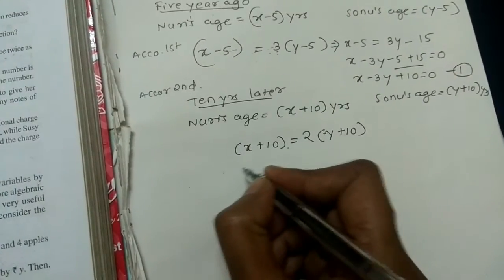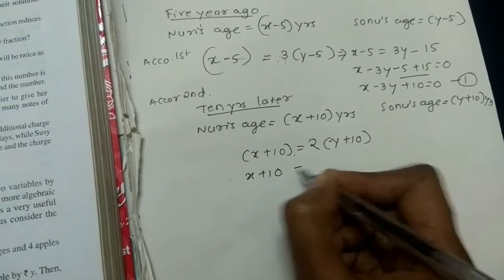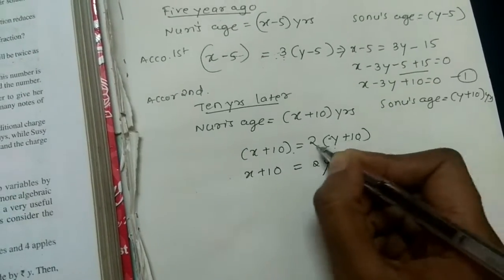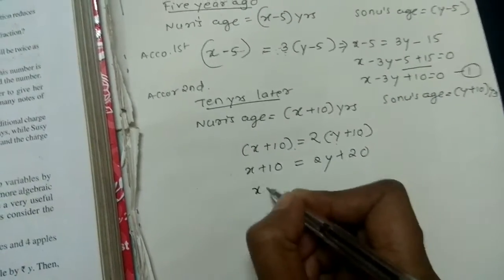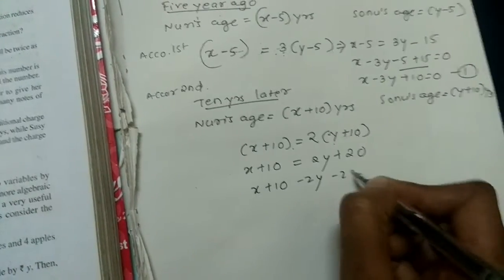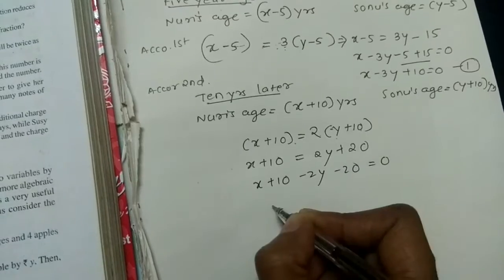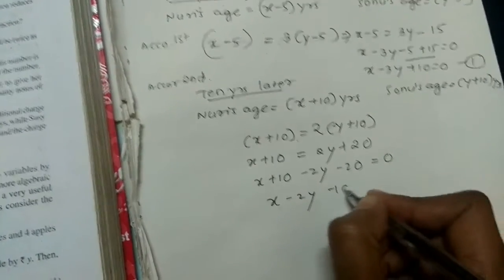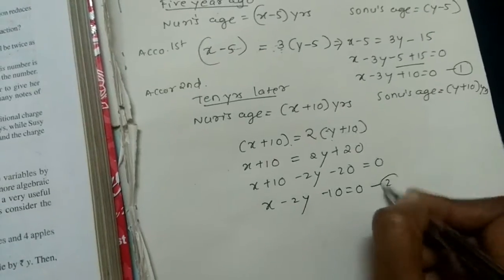Next, x plus 10 equals, 2 into y is 2y, 2 10s are 20, plus plus is plus. So x plus 10 minus 2y minus 20 equals 0. So this is x minus 2y plus 10 minus 20, which is minus 10, equals 0. This is equation 2.